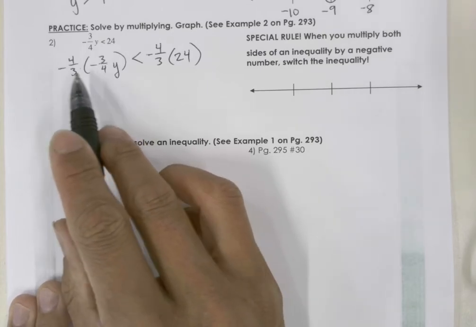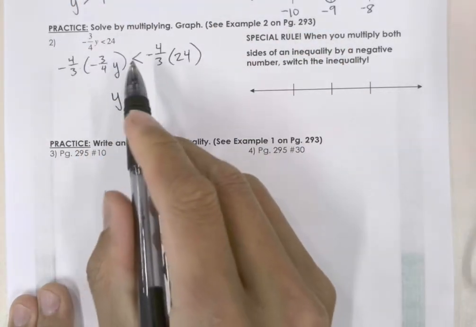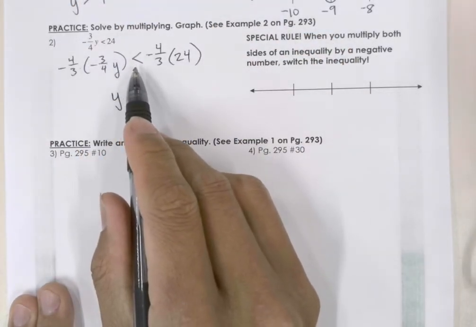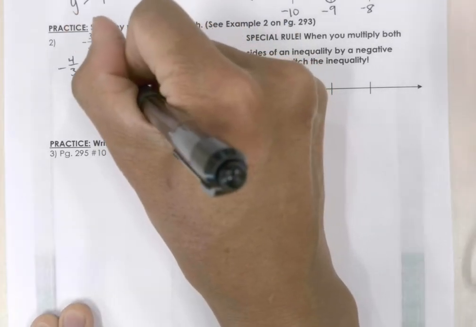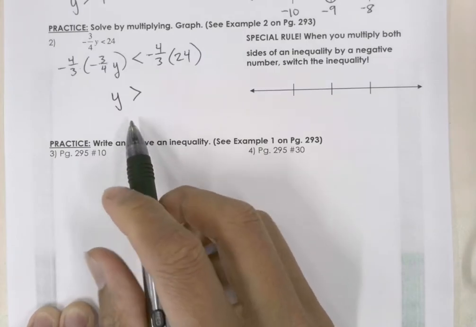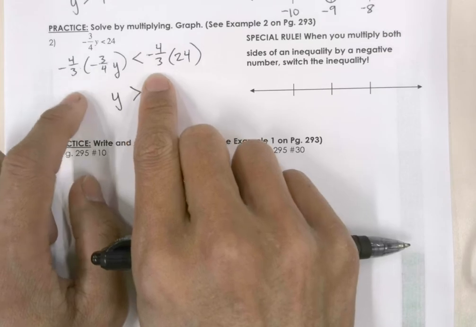So here we have a positive 1y. And now the inequality switches from being less than to being greater than. And why? Because we multiplied both sides of the inequality by a negative number.